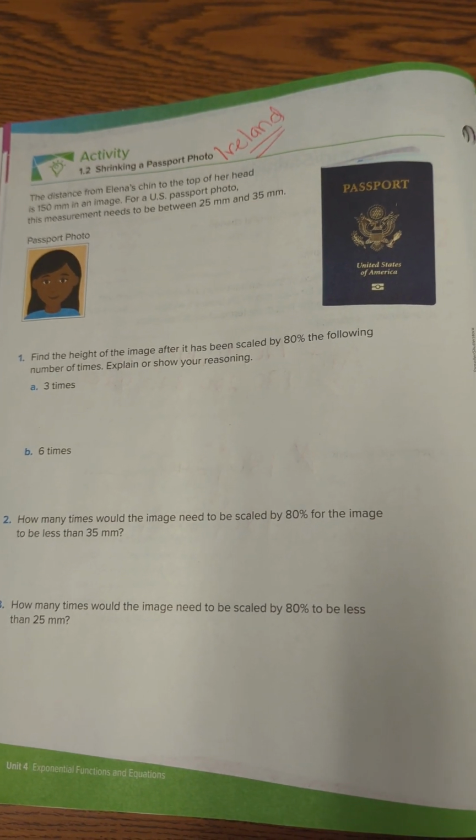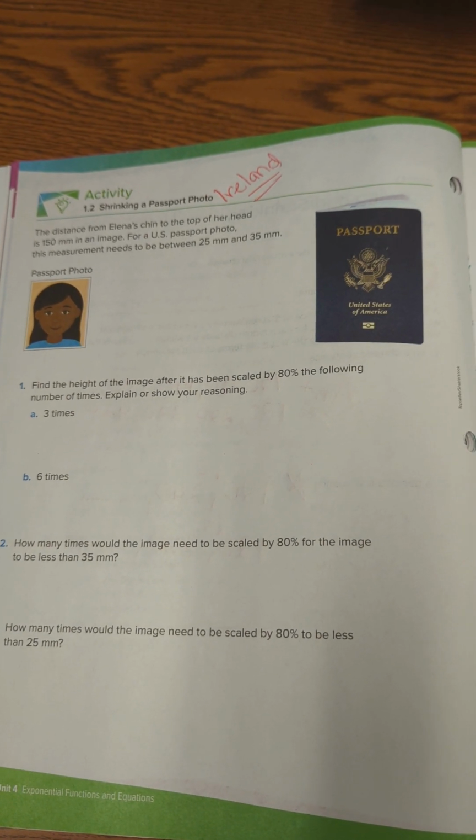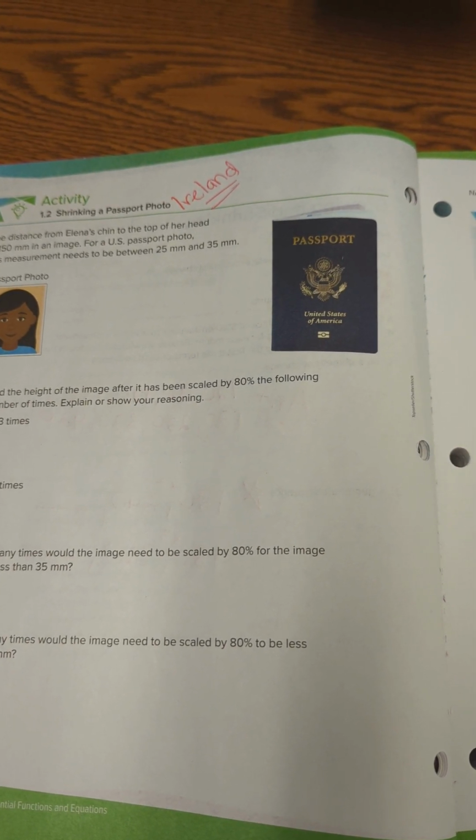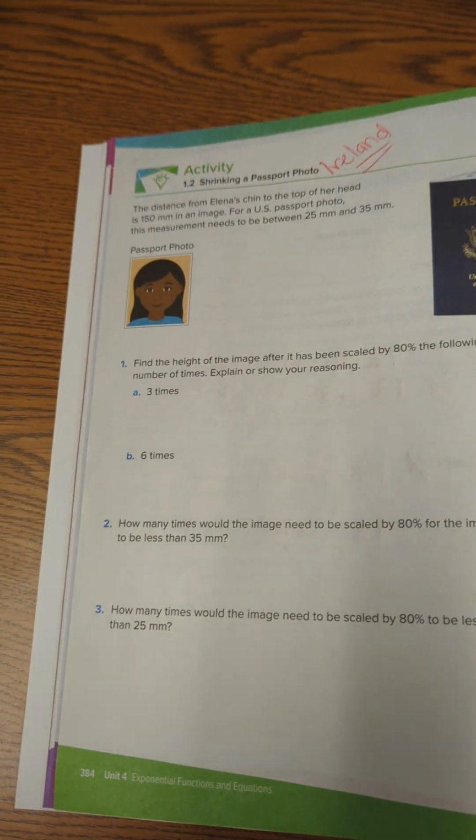So it says the distance from Elena's chin to the top of her head is 150 millimeters in an image. For a U.S. passport photo, this measurement needs to be between 25 and 35 millimeters. So I want you to label the passport photo picture.